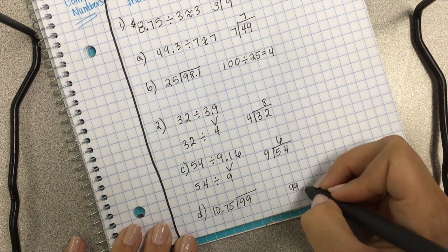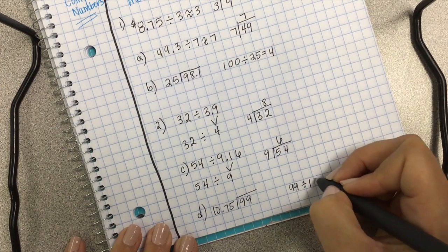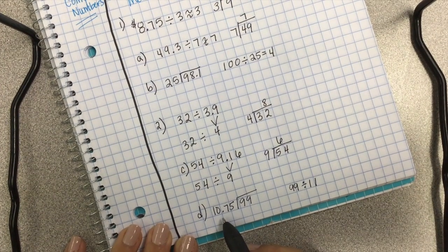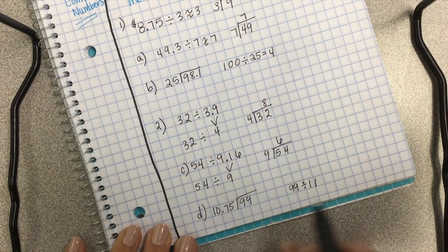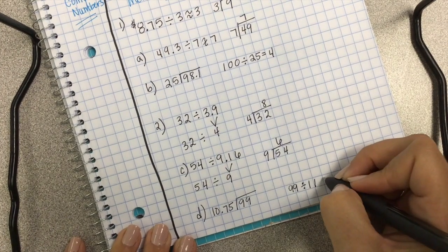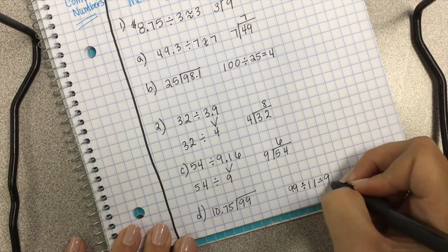Are you guys yelling at the screen? 11, right? That's what it makes me think of, 11. Just round up that 10 and 7500ths to 11, and we've got 99 divided by 11. Easy peasy, 9, right?